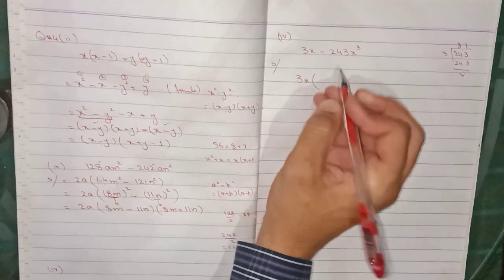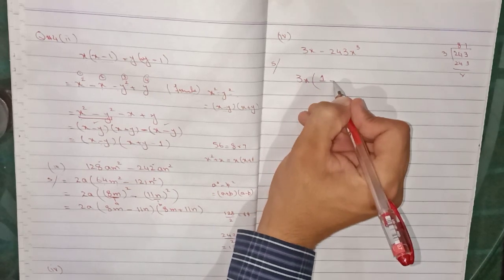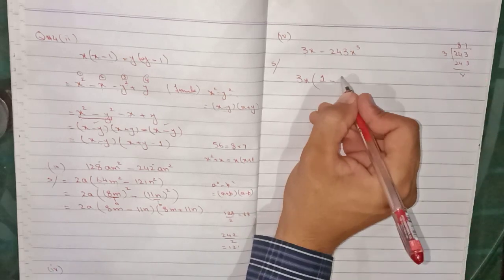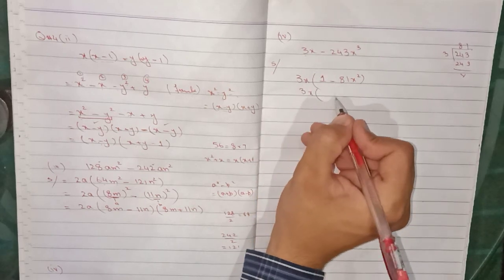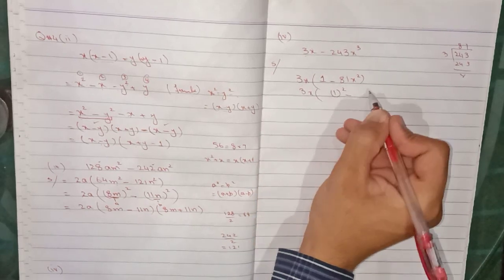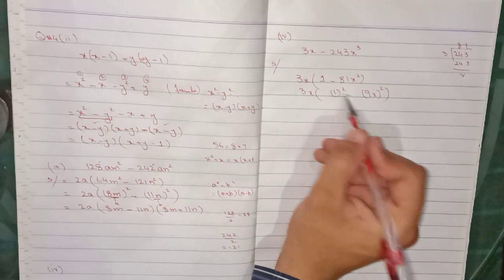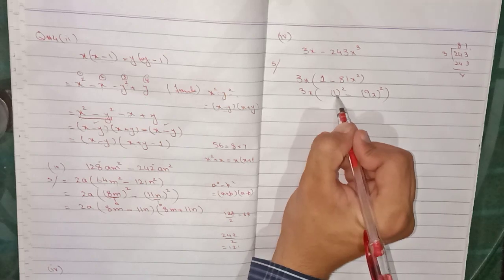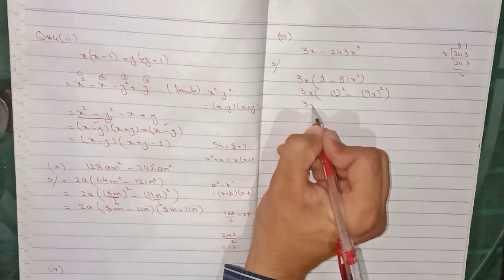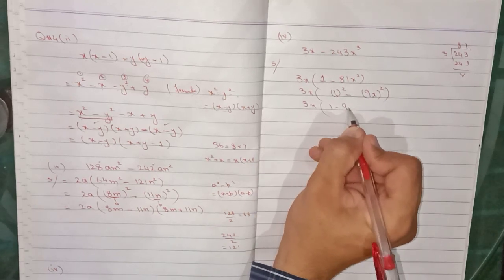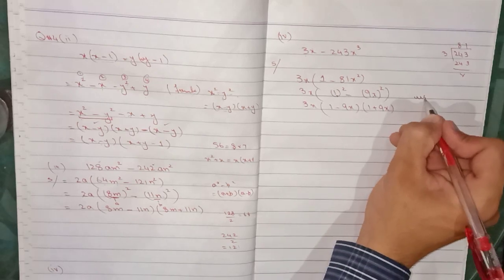3x into inside bracket I have 3x. Once it is removed from here, then we have 1 minus 81x square. 3x into 1 can be written as the square of itself, and 81x square can be written as 9x whole square. Then simply this is a square minus b square form. What is a here? A is 1, and what is b here? B is 9x. So 3x into 1 minus 9x into 1 plus 9x, using formula.